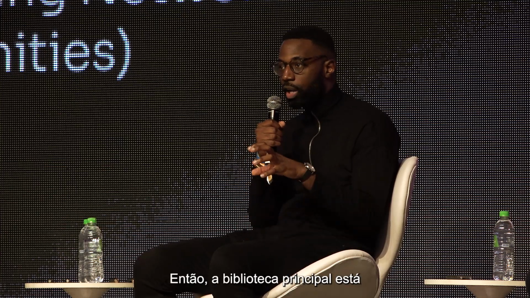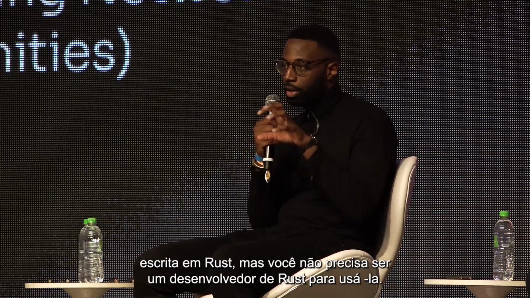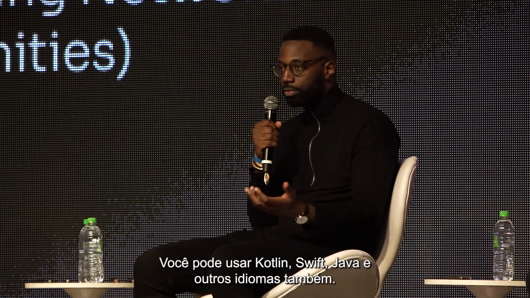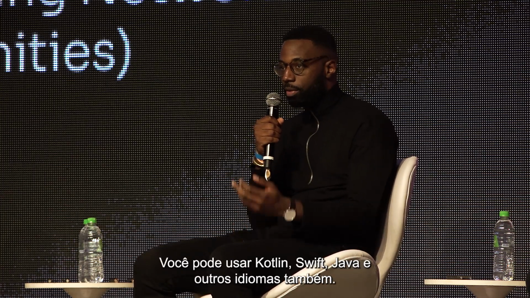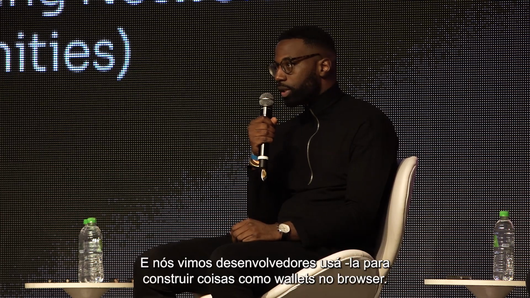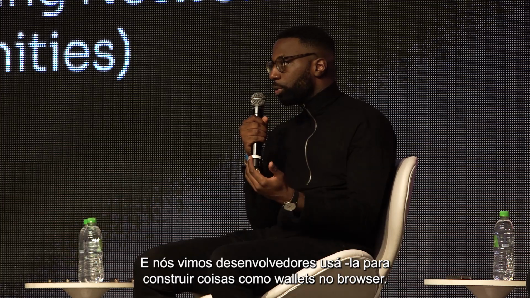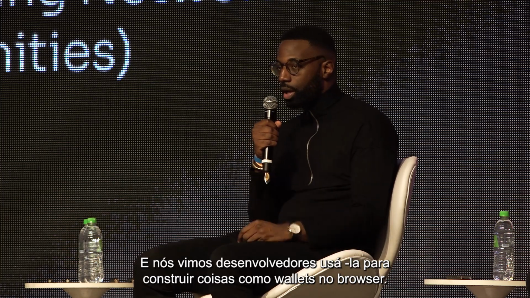It's also exposed in a number of different programming languages. The core library is written in Rust, but you don't have to be a Rust developer to use it. You can use Kotlin or Swift or Java and some other languages as well. And we've seen developers use it to build stuff such as wallets in the browser.